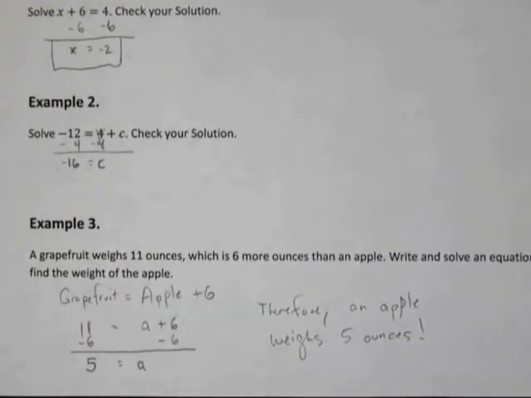Booyah. There we go. That's all we're doing today. This is just solving subtraction equations, just one step. That's all it takes to solve these types of problems.